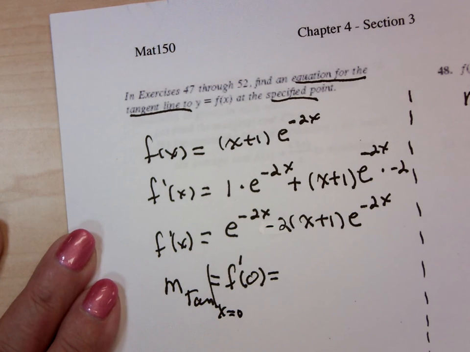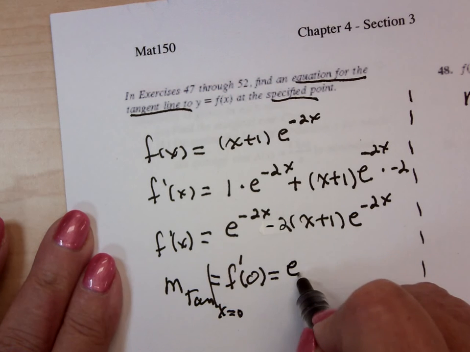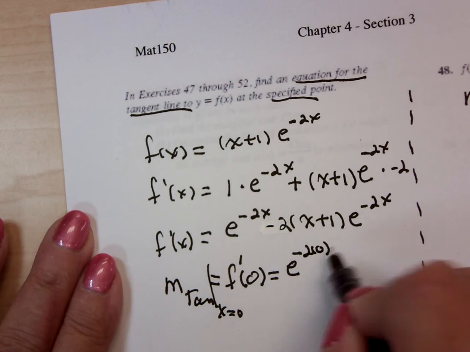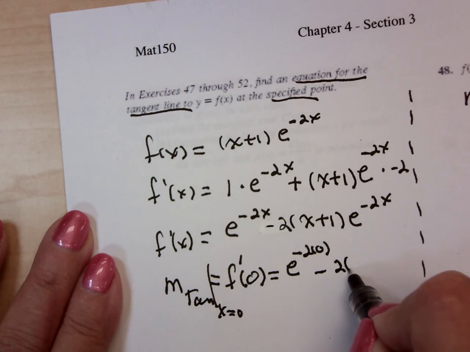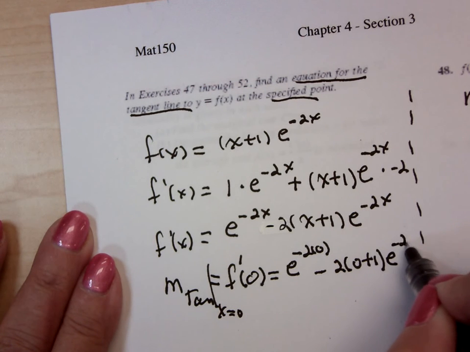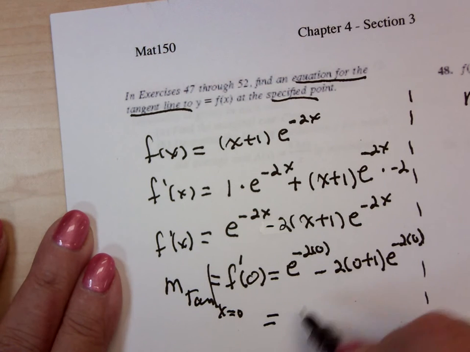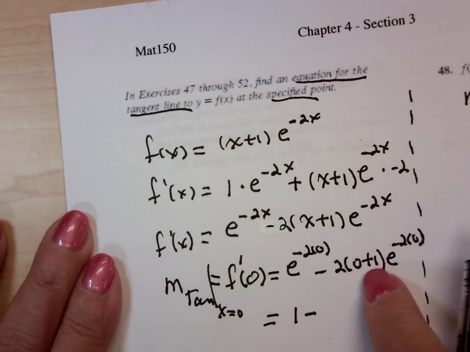At x equals 0, because it would be different for something else. It's e to the minus 2 times 0, minus 2 times 0 plus 1 times e to the minus 2 times 0. E to the 0 is just 1, minus 1 times 0 plus 1 is 1.